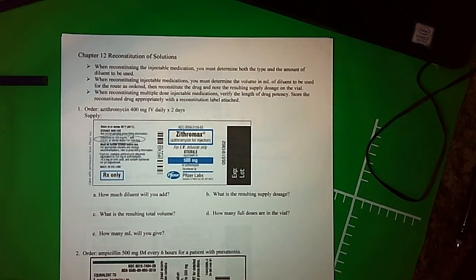Generally it's a sterile water, sometimes it's a biostatic water, but the label or the package insert will always tell you what kind of diluent to use. When reconstituting injectable medications, you've got to determine the volume in milliliters of diluent to be used, and that's also found on the label.